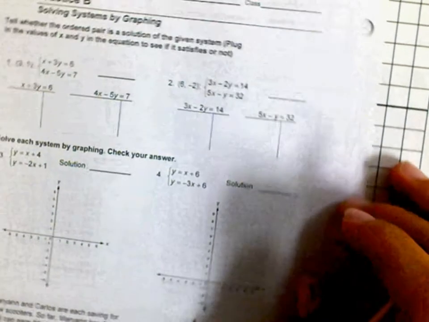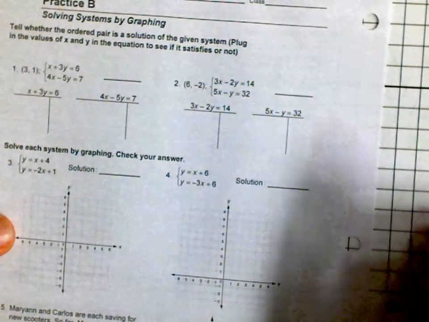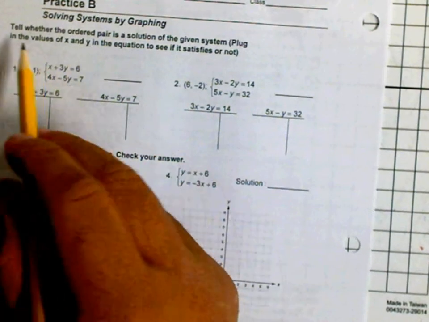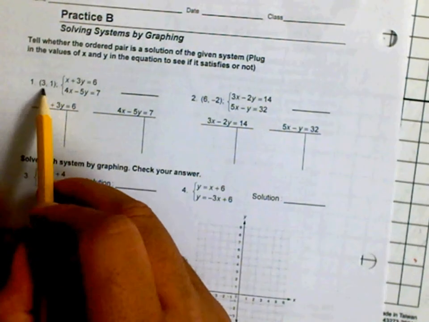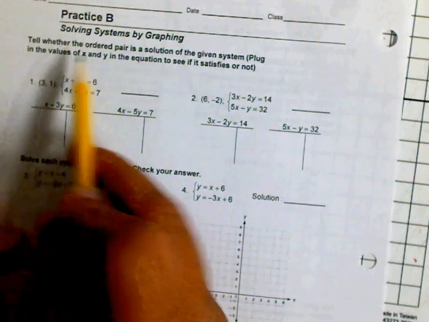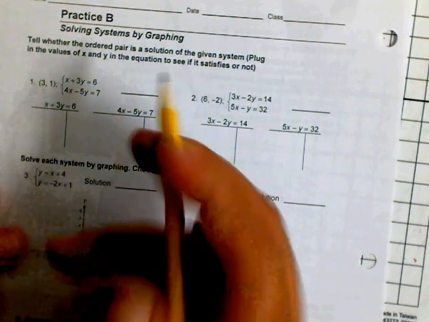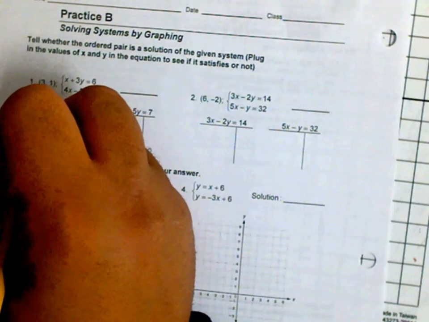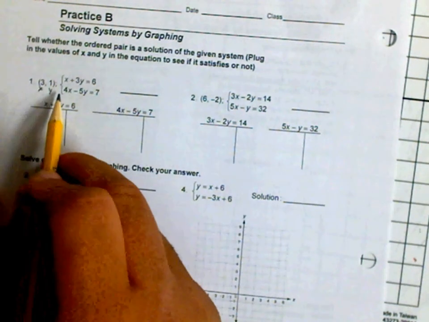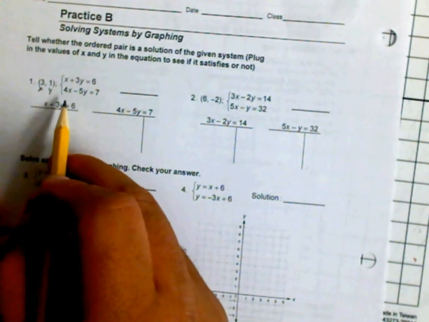So today we're going to be looking at graphing systems of equations. Before we do that, we're first going to look at what happens if we plug ordered pairs into equations and see if they actually satisfy and can be a solution. So I have my x value and my y value that they provided in this ordered pair.